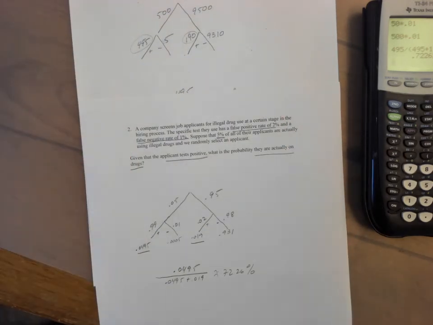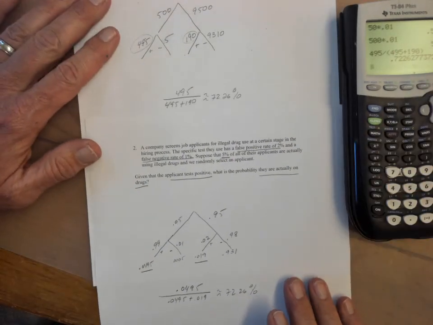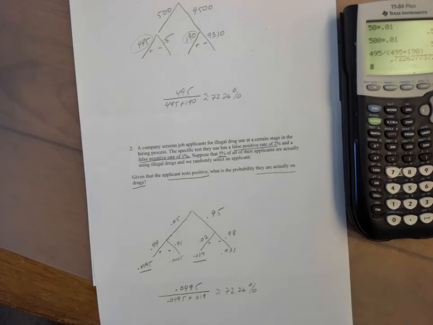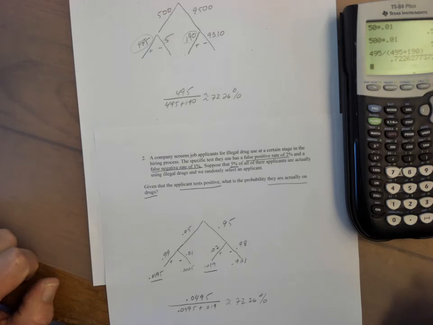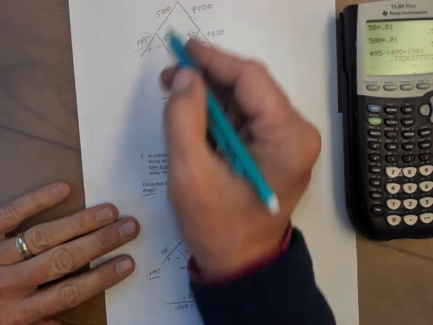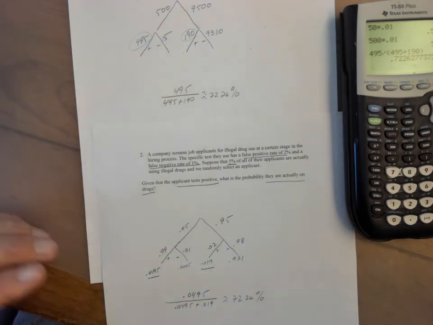So it's one of the things that you can always do if you're looking at a problem and you're having some difficulty with just looking at the percentages and or probabilities, create a sample space. And so in this case, creating a sample space of 10,000 job applicants, and then you can use the percentages and you can actually look at this as bodies, and that may be a big help. So I hope that helps, and we'll see you soon.